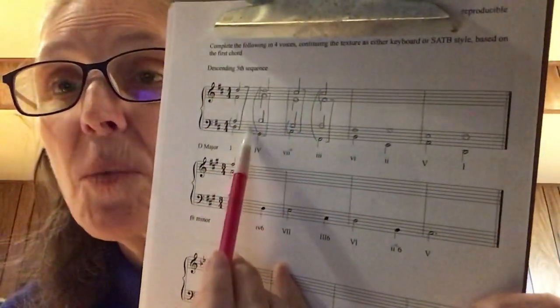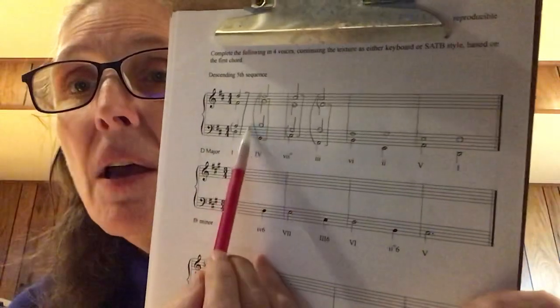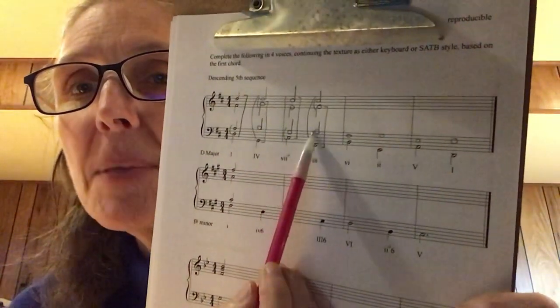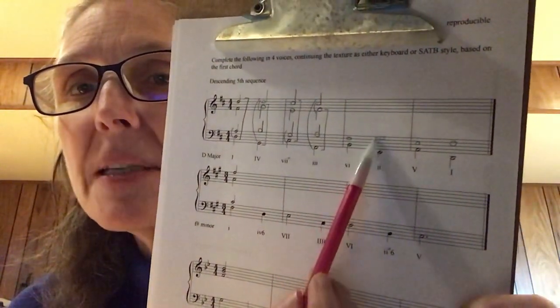You could also follow the pattern across instead of up and down, where it went down a skip, up a step, down a step, skip, up a step, down a skip, up a step. And then we pop on our stems. We notice that the soprano started going D, D, C, C, so we are going to continue that sequence. B, B, A, A.